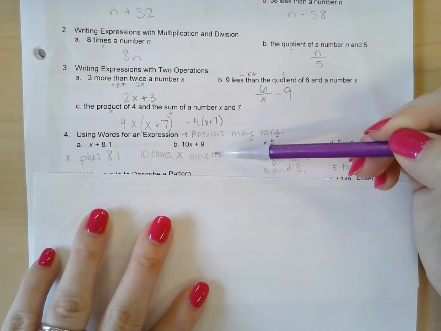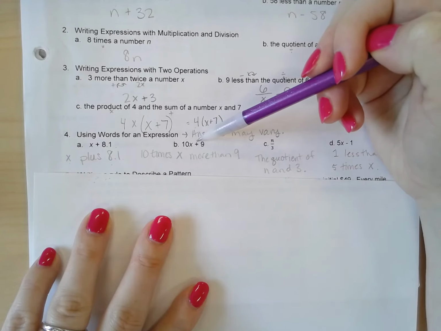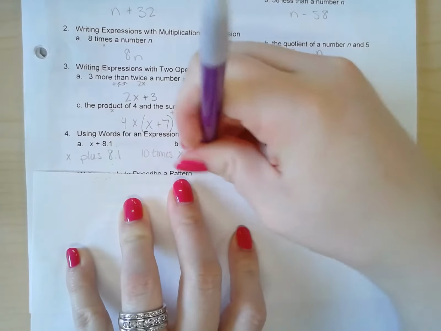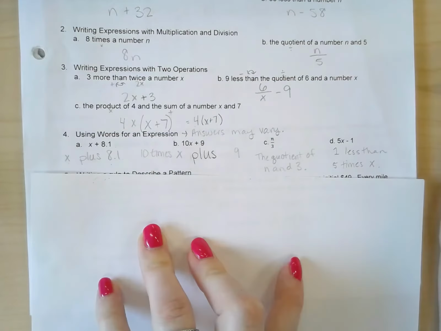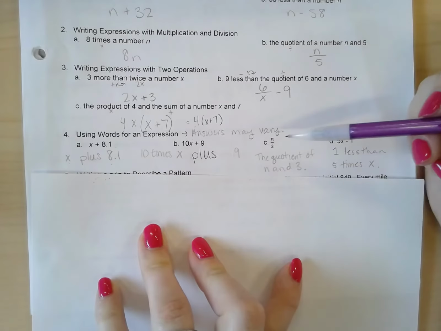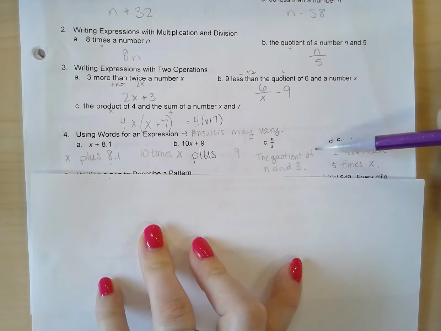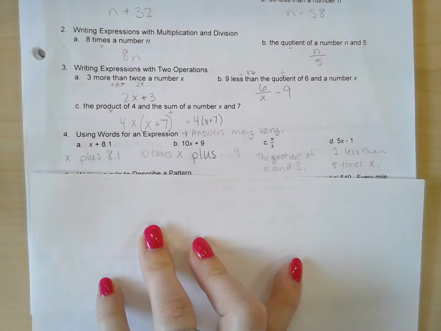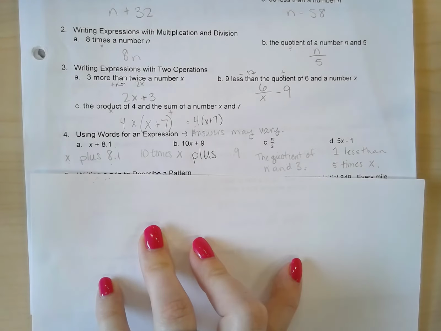The next one, I might read 10x plus 9. So 10 times x. I'm actually going to change this from more than to plus because that's how I read it. Plus 9. This next one, because it's a division, I would say the quotient, so the division of n and 3. So the quotient of n and 3. You might say n divided by 3. Okay, either one of those would work as an answer here.